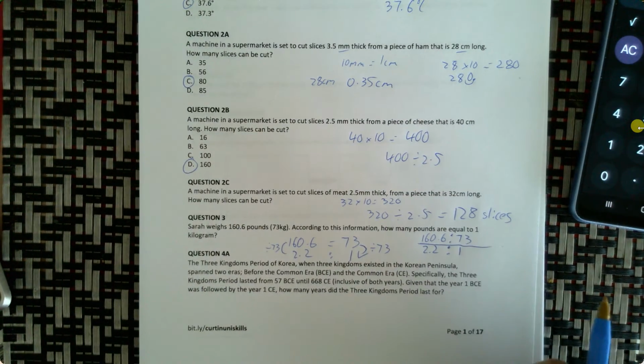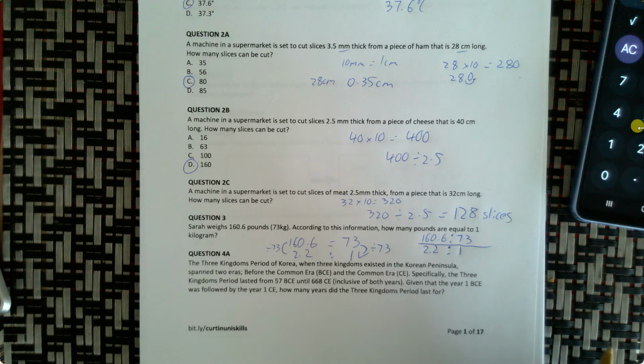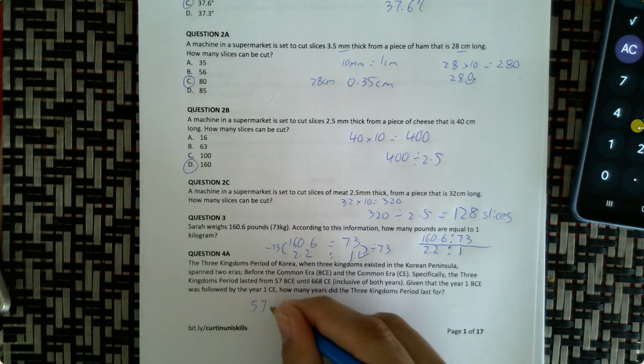Alright, and last one. The three kingdoms of Korea existed on the Korean Peninsula for the Common Era and the Before Common Era. Specifically, the three kingdoms period lasts from 57 BCE until 668 CE, inclusive of both years. Given that the year 1 BCE was followed by the year 1 CE, how many years do the three kingdoms last for? So, we start at 57 BCE.